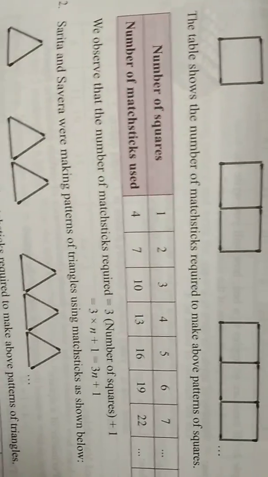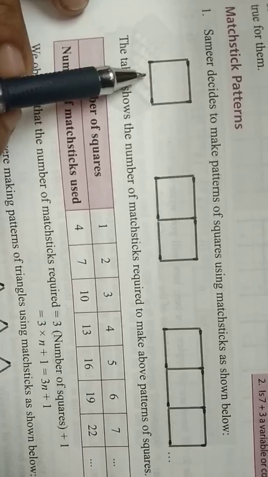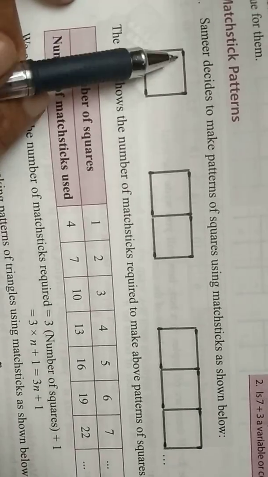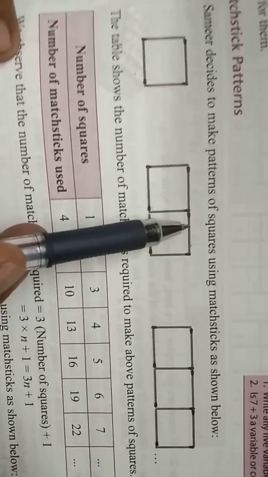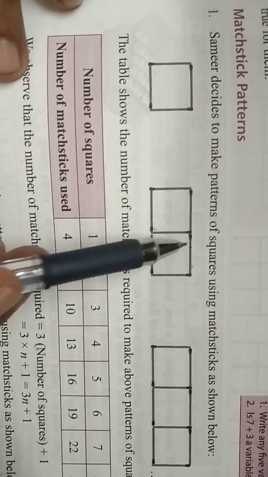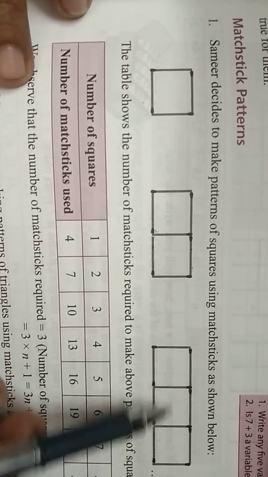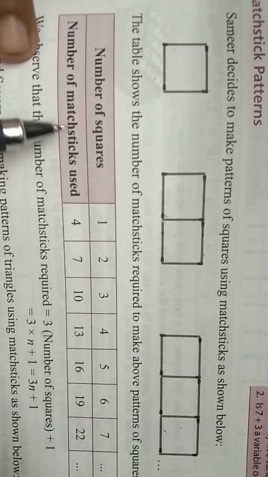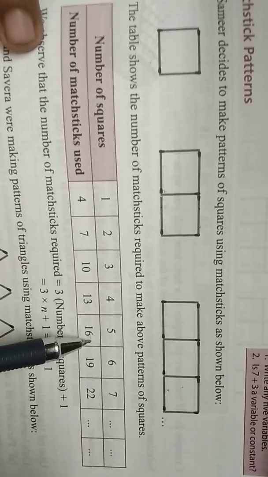I will show another one. Look here. Here is a matchstick pattern. A square is formed. In this square we have 4 matchsticks. When we add one more square, we have to take only 3 matchsticks, isn't it? Already 4 is here, this side there is no need to take. So 3 matchsticks. When we take the third square, there also we have 3 more matchsticks, isn't it? So we got a pattern like this.